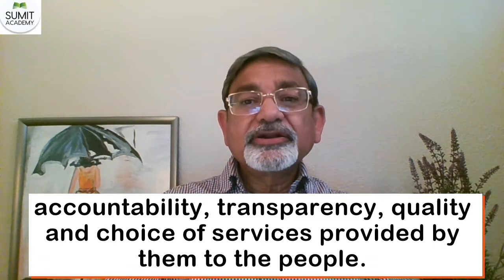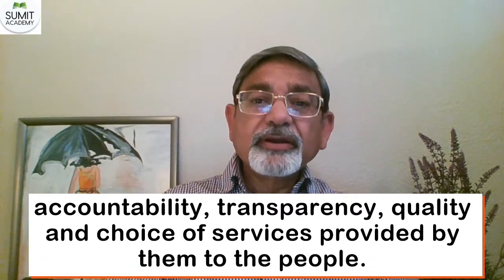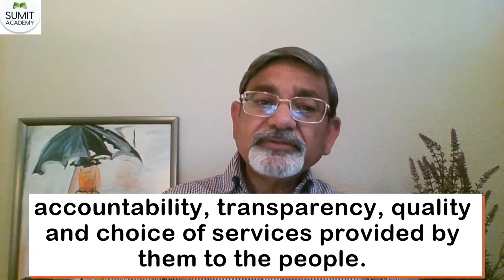The Charter covers all public services and aims at demanding from the government and service organizations such as the post office, railways, and banks accountability, transparency, quality, and choice of services provided by them to the people. All these organizations promise rendering of services to the citizens within a specified time frame and conforming to a certain standard.